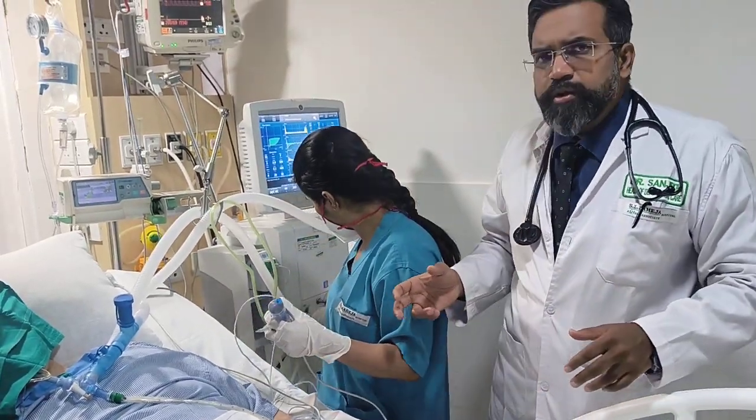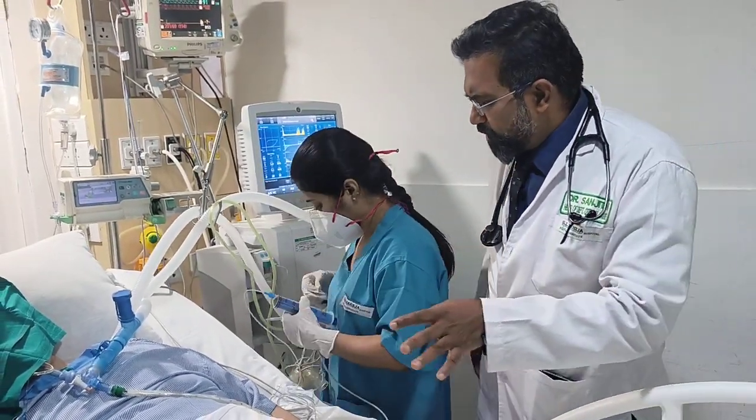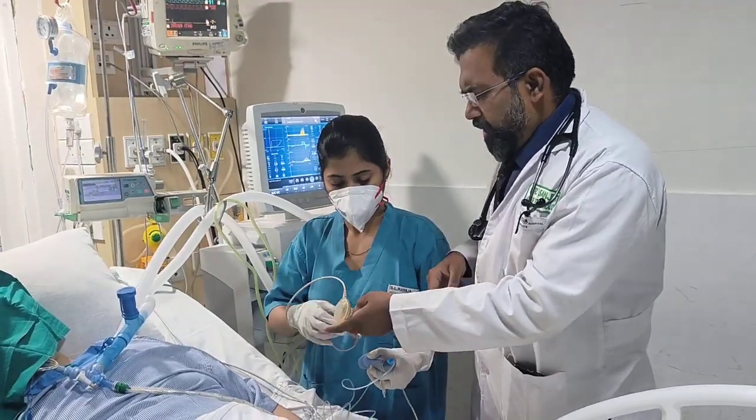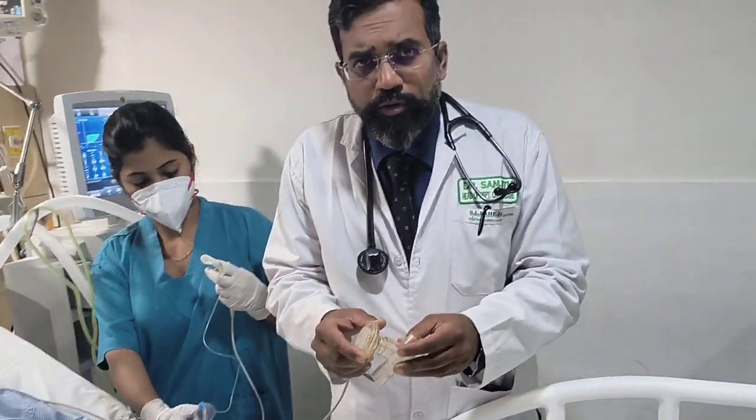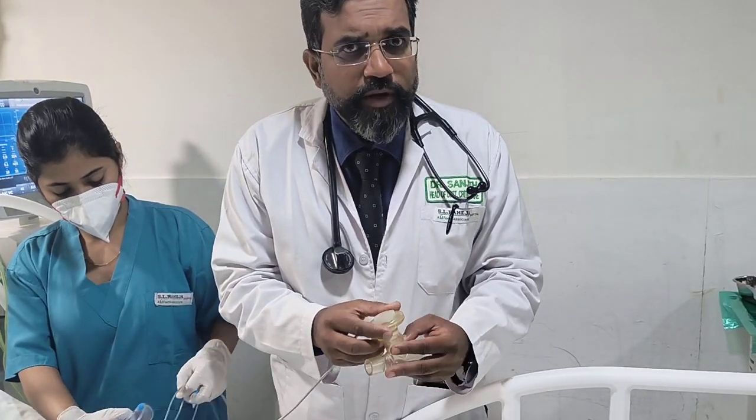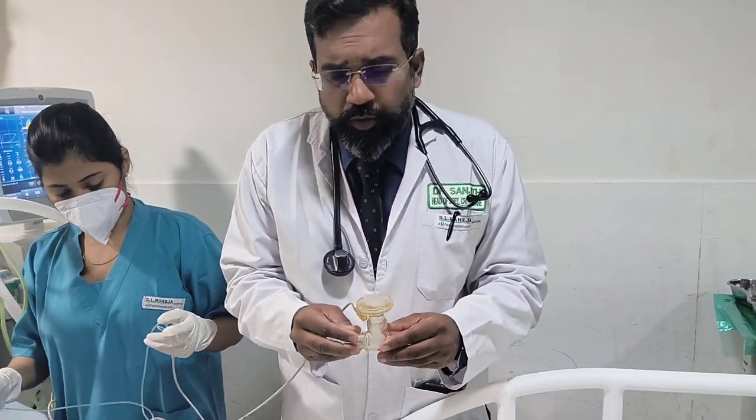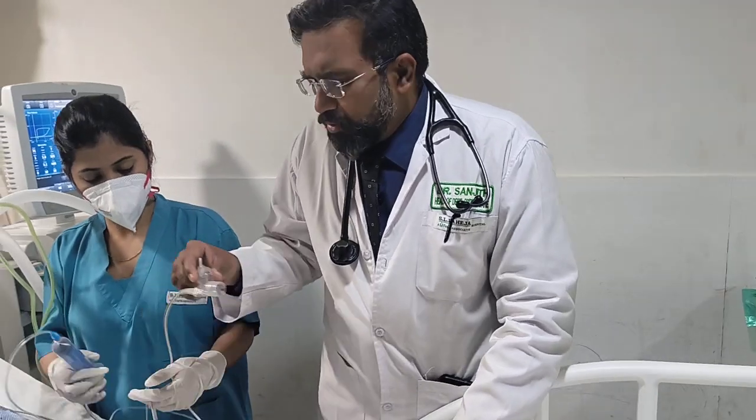Continuous nebulization is something we need to do when the patient has a severe exacerbation and is admitted to the ICU. This is the Aerogen Pro. This cannot be used for continuous nebulization. What we need to use is the Aerogen Solo, which is this one. Aerogen Solo looks like this.